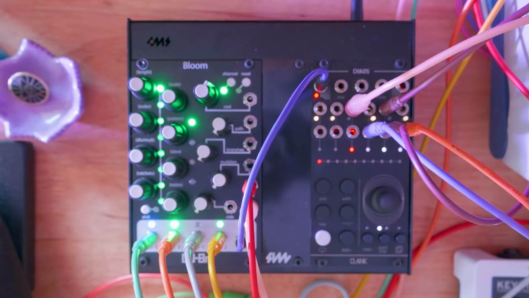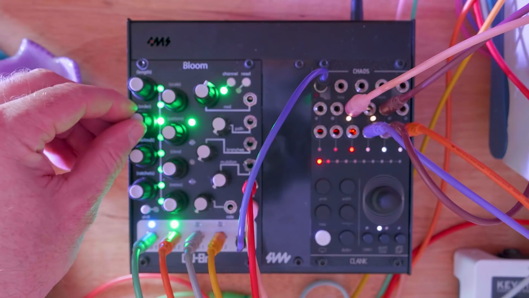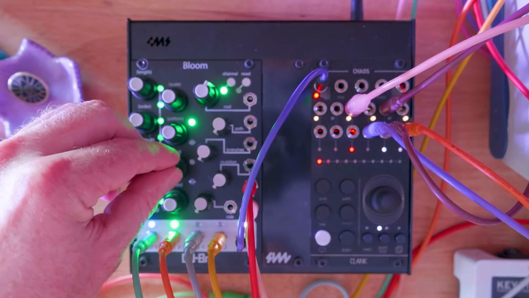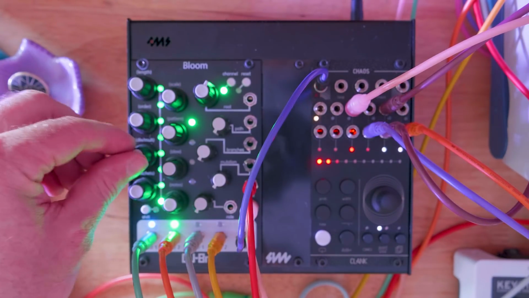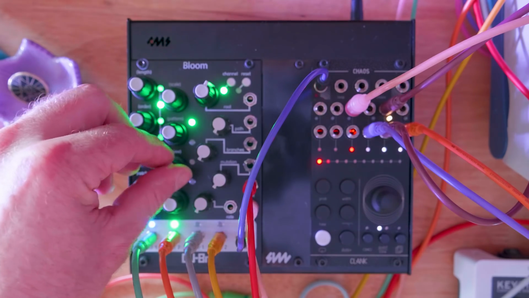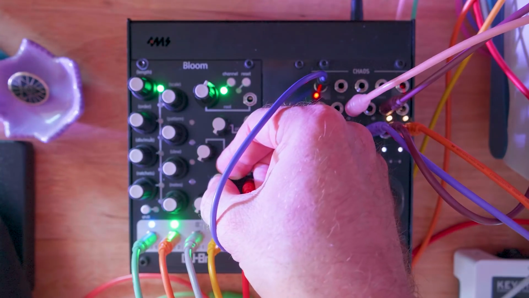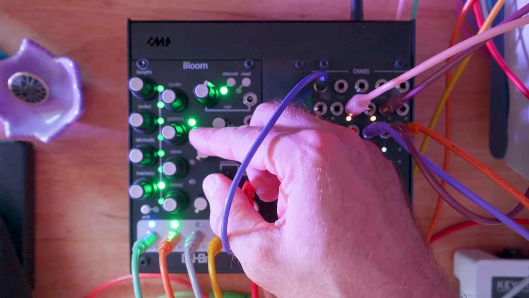The second voice this time is the Clavis Twin Waves, and we're going to be using it as a little lead. I've slowed down everything to see if we can get some nice generative long things. So longer notes, longer attack, longer release times.